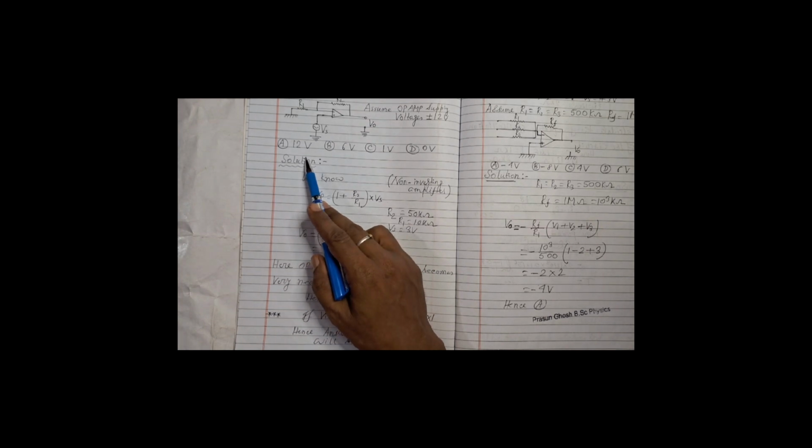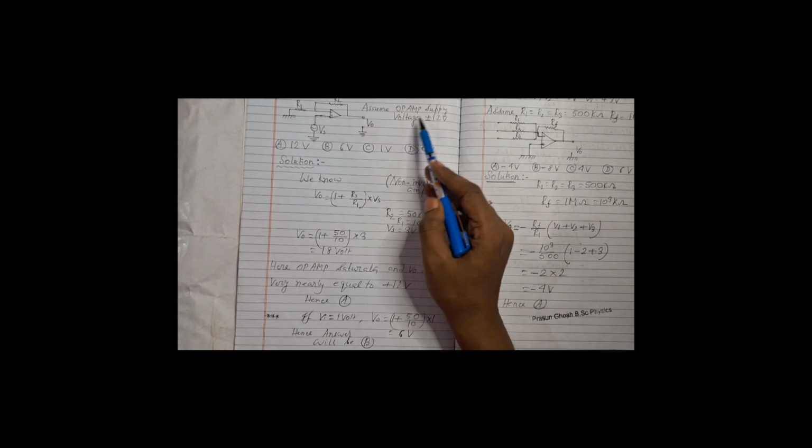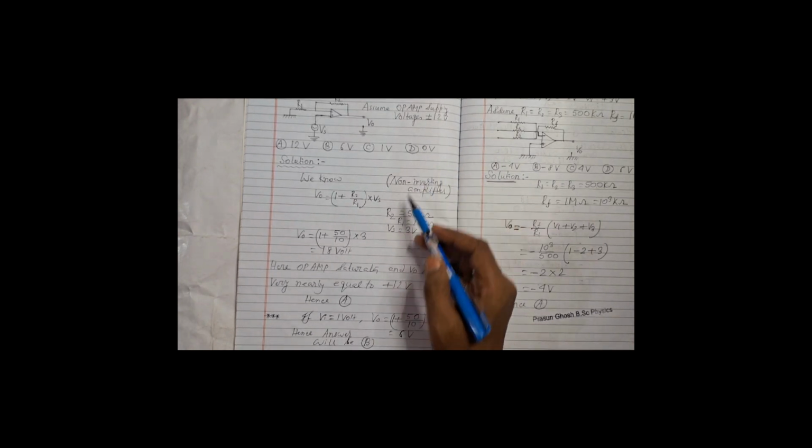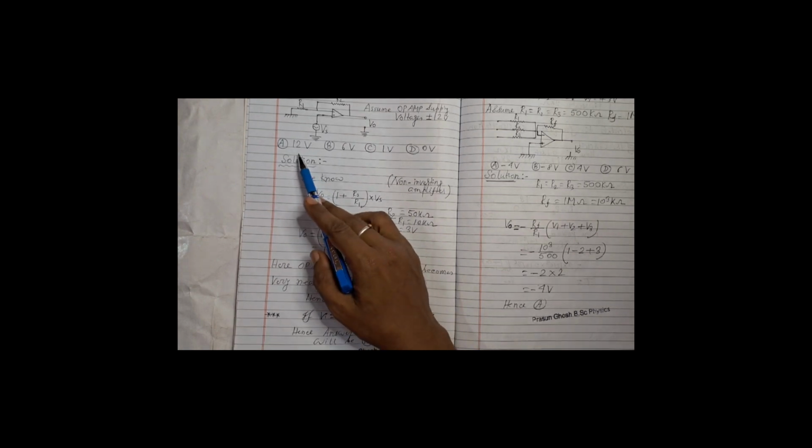So the answer will be option A. We have to remember that the output voltage does not exceed the supply voltage. So the answer is 12 volt, that is option A.